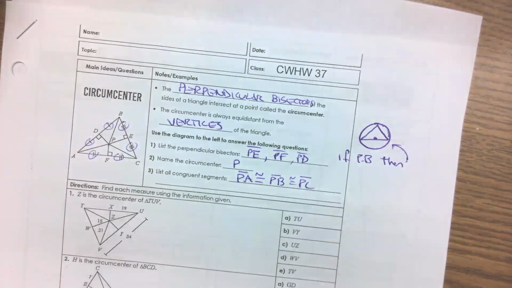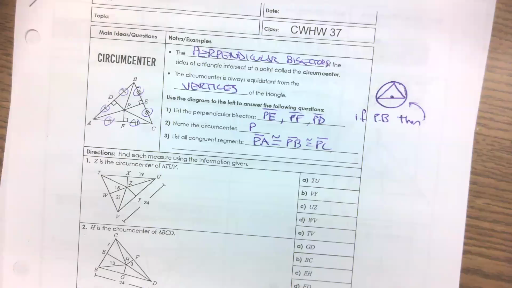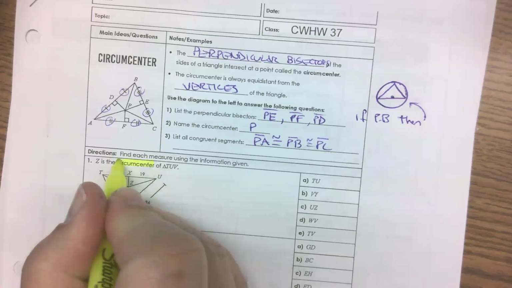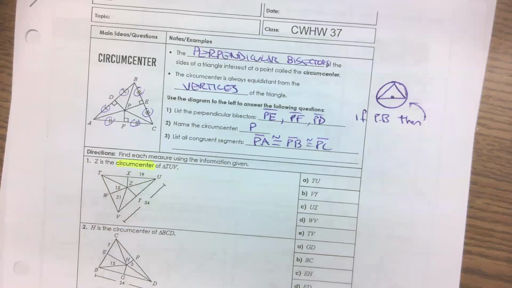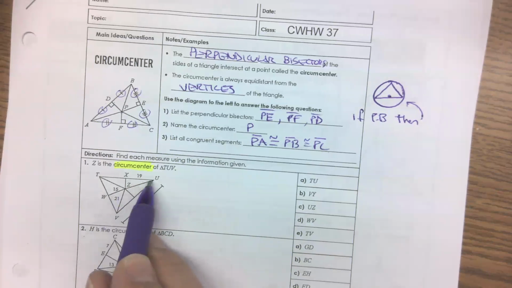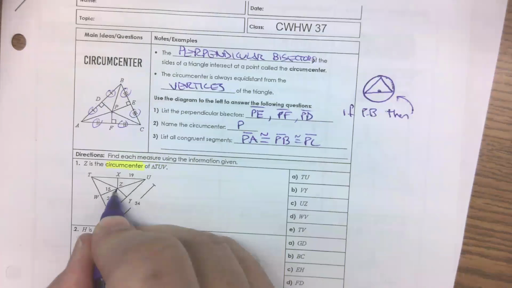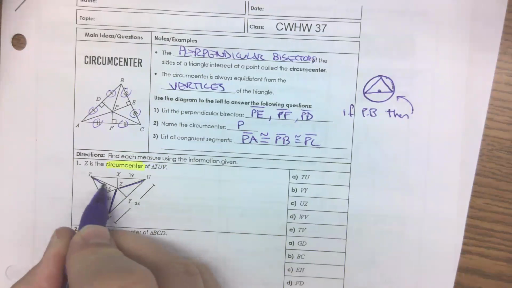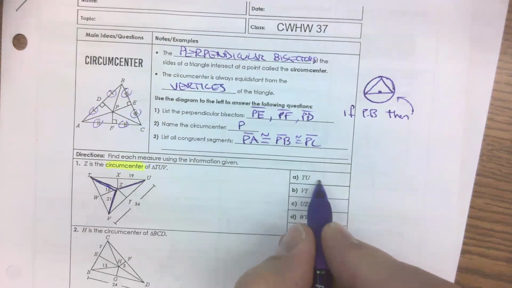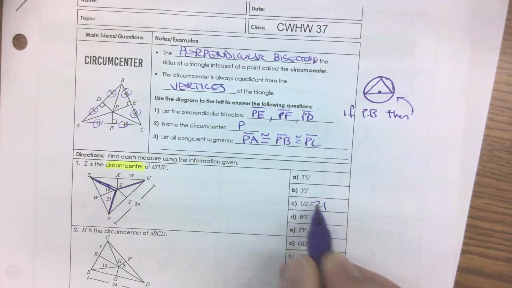Okay. So let's apply it here. Here's a picture. And we're told that this is the circumcenter. And that means if these are perpendicular bisectors, then the distances from that point to the corners will be the same. So if 21 is the distance from Z to V, what else do I know as 21? Very good. Those are all going to be 21. So TU is going to, nope. VY, nope. UZ is going to be 21.